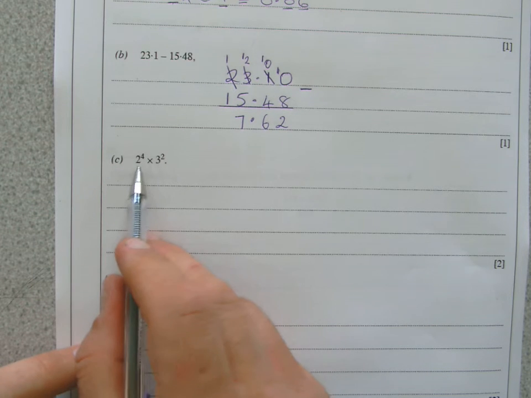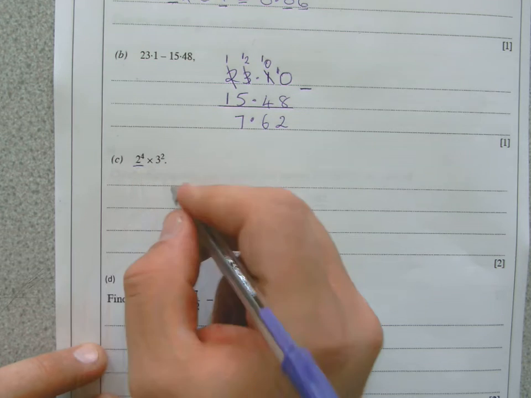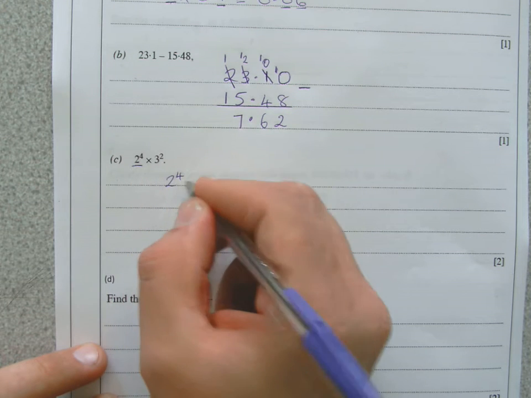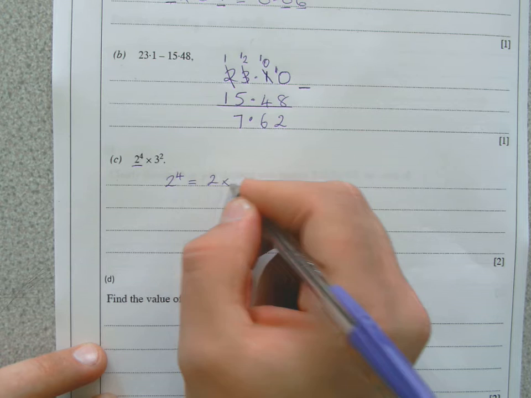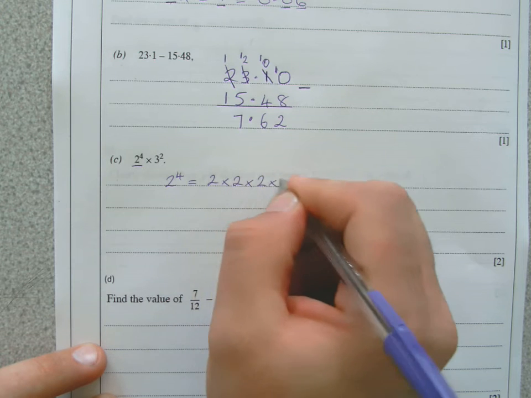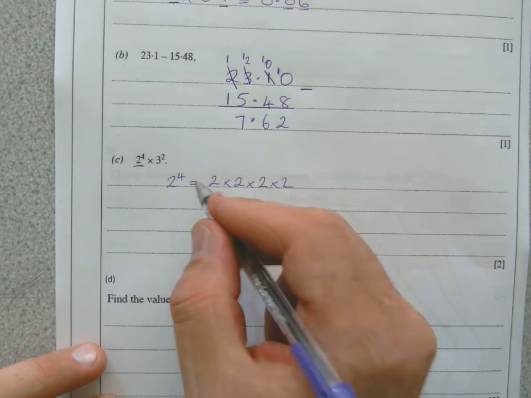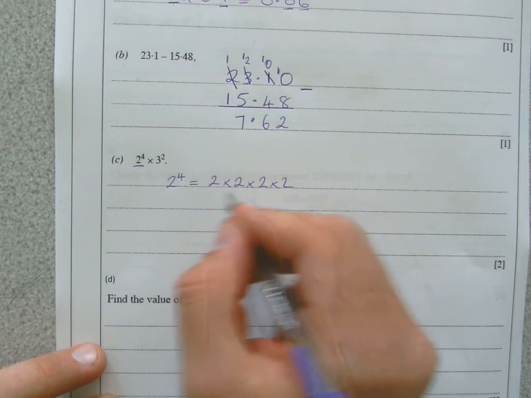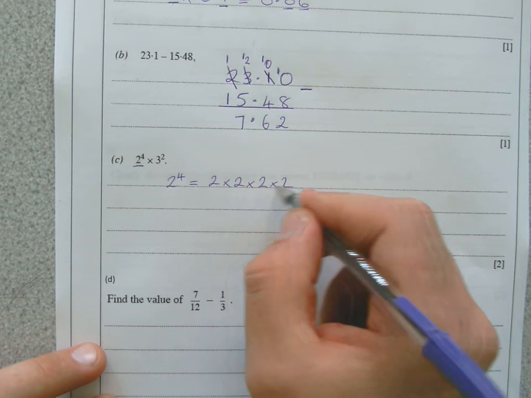Okay, part C, 2 to the power 4 times 3 squared, okay? Now, what I would do is I'd work these out separately. So let's do 2 to the power 4 first. So that would be 2 times 2 times 2 times 2. That's what that means. The power 4 means you multiply it 4 times.